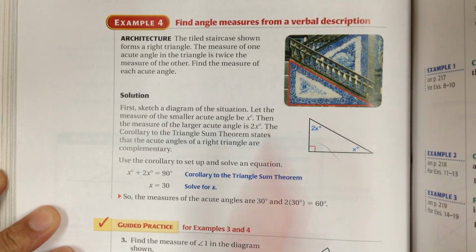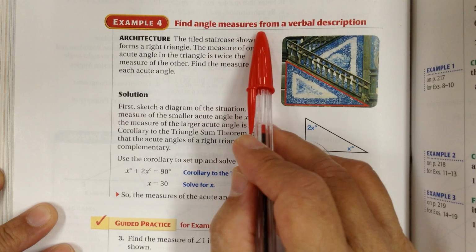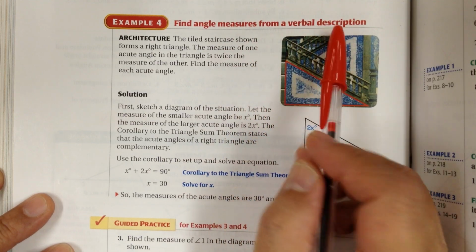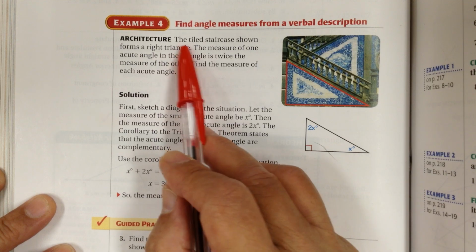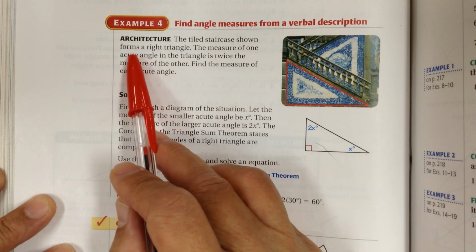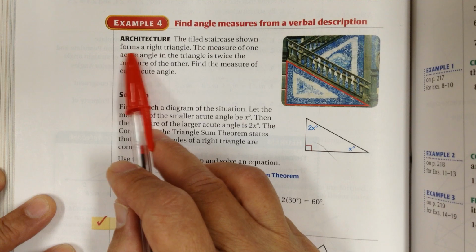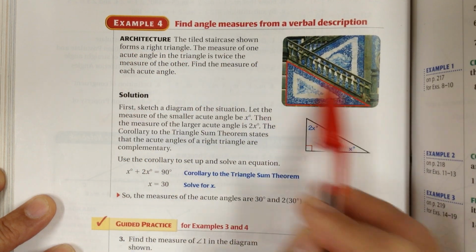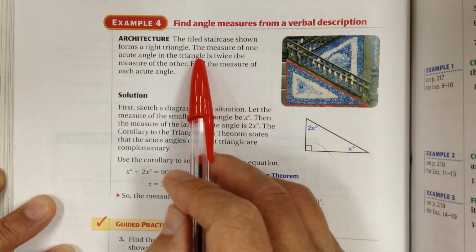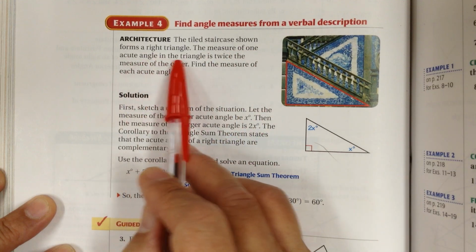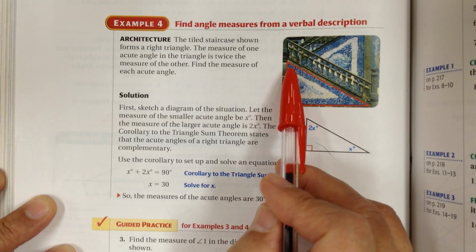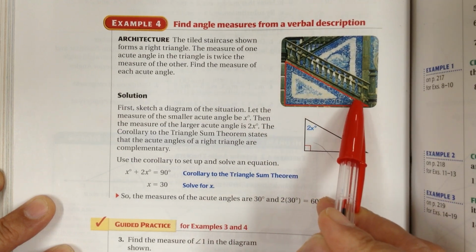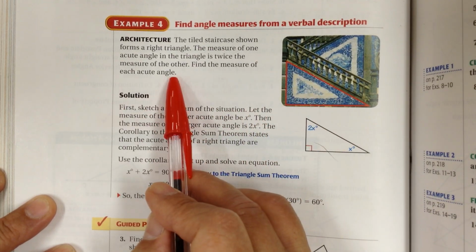Okay, let's go to Example 4. Find angle measures from a verbal description. Architecture: the tiled staircase shown forms a right triangle. So over here, you see that it forms the right triangle. The measure of one acute angle in the triangle is twice the measure of the other. So this is twice the other. Find the measure of each acute angle.